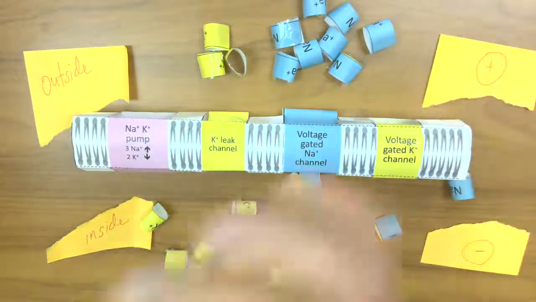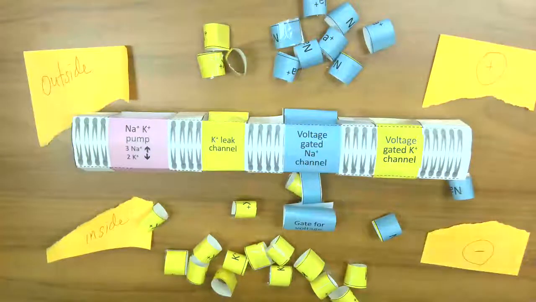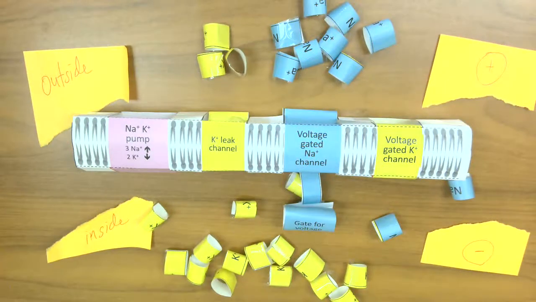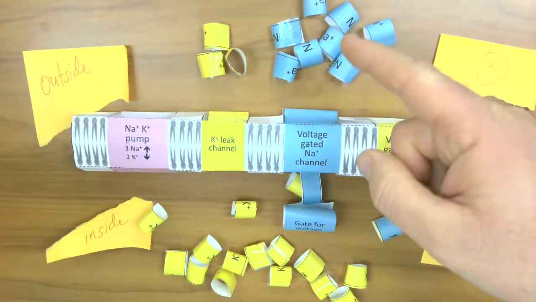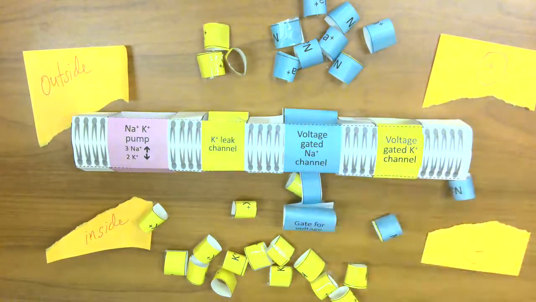All right, so let's start to take a look at the packet here. So I'm going to run through the questions. The first question reads, which direction would sodium ions tend to move if you open the gates? So sodium is more concentrated on the outside. So based on concentration, sodium would flow into the cell.